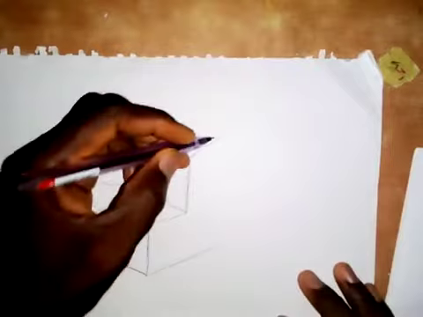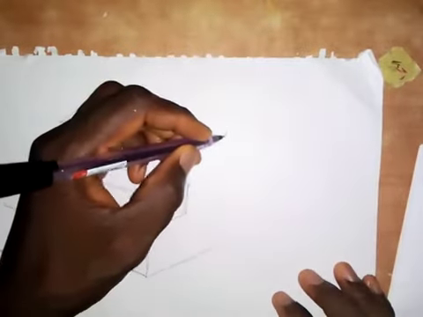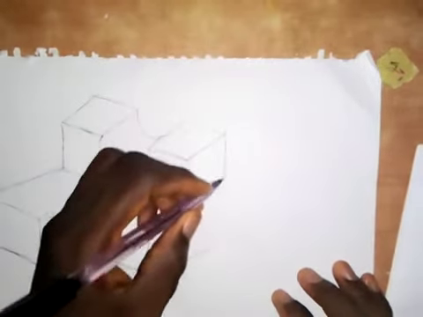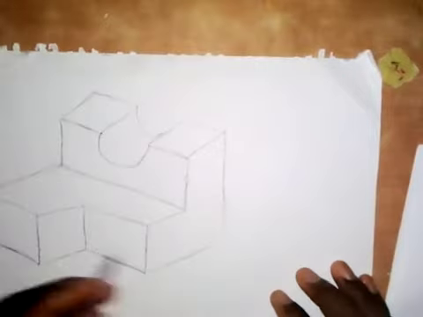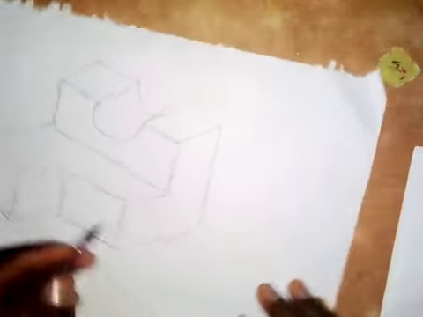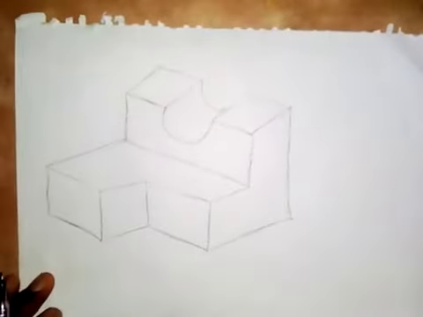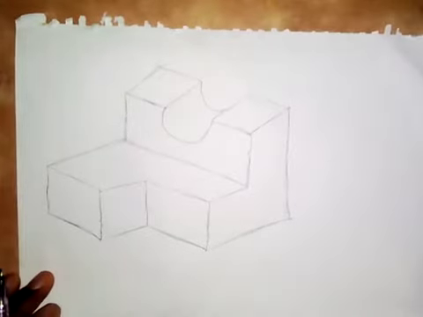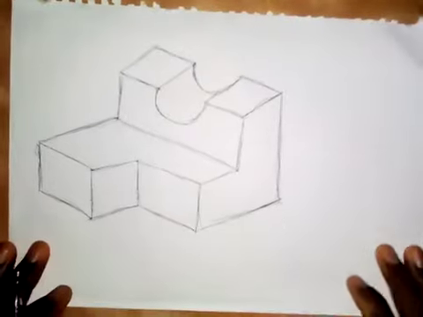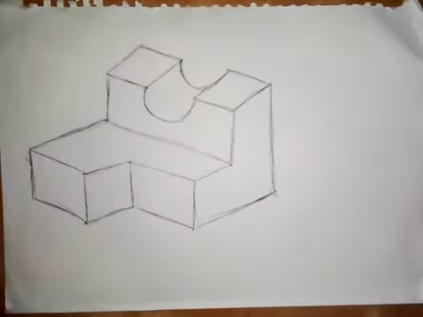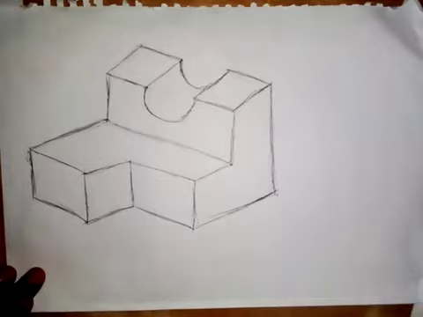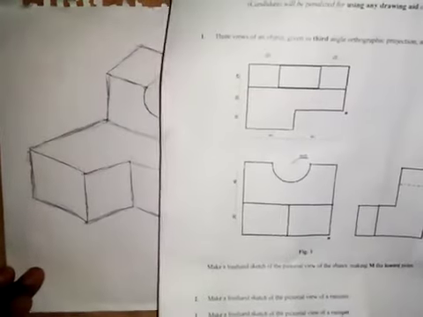So as you can see, the next thing I'm going to do, which is the final stage, is just draw a vertical line down here to meet this line here. Okay, so I have this. So this is how it will look. Alright, so this is how the object will look. So this is what we have based on what we are given here.